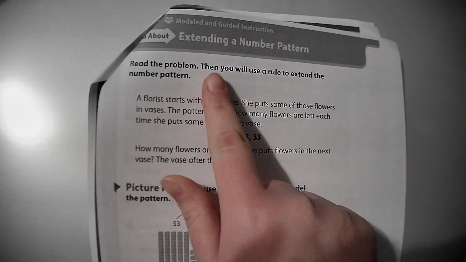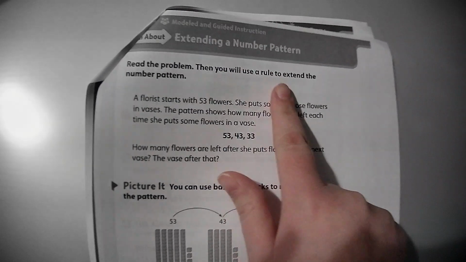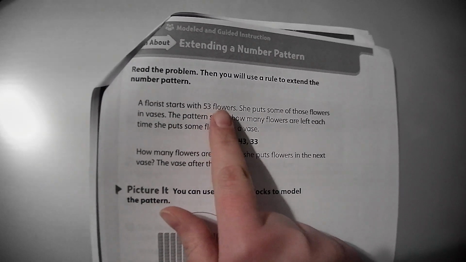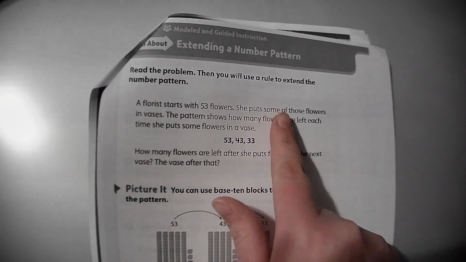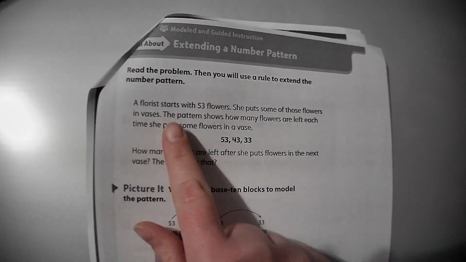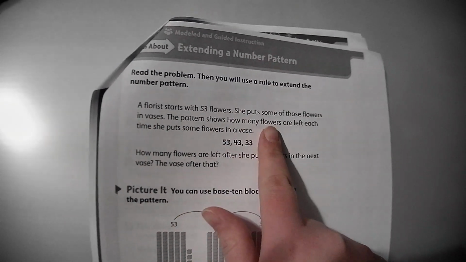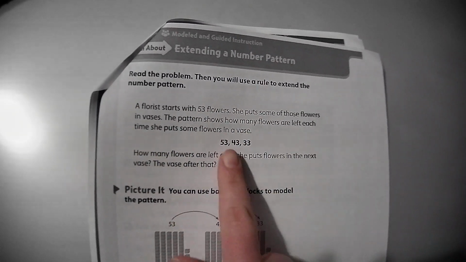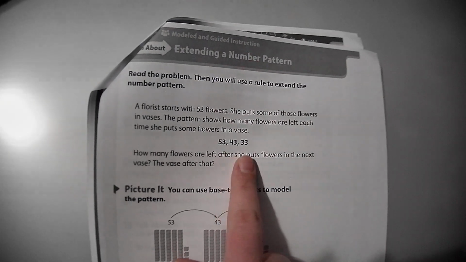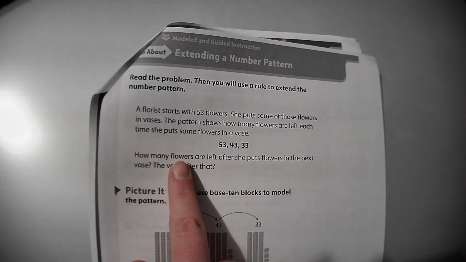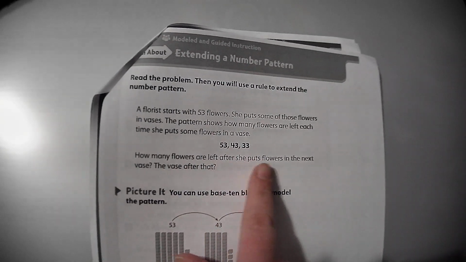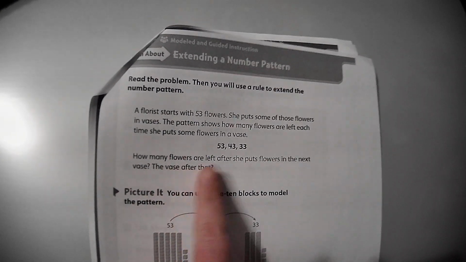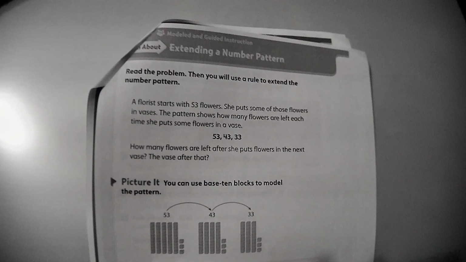So read the problem, then you will use a rule to extend the number pattern. A florist starts with 53 flowers. She puts some of those flowers in vases. The pattern shows how many flowers are left each time she puts some flowers in a vase. 53, 43, 33. How many flowers are left after she puts flowers in the next vase? The vase after that? So it's in two different vases.